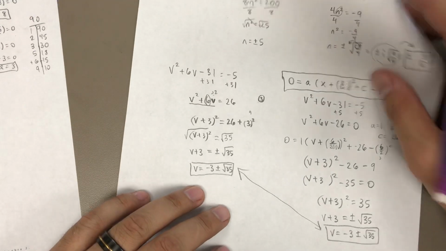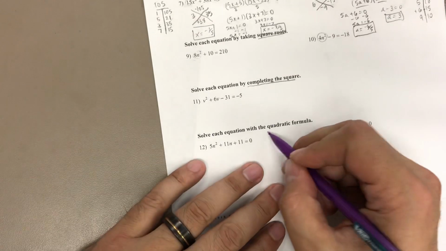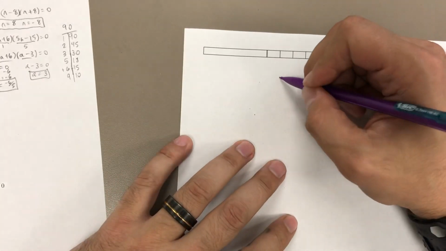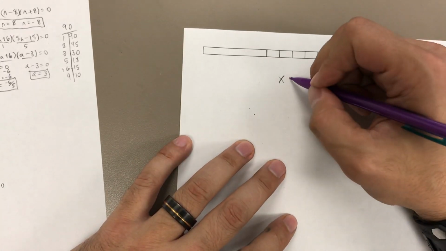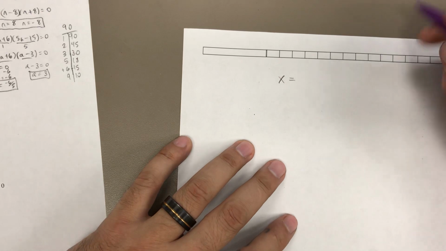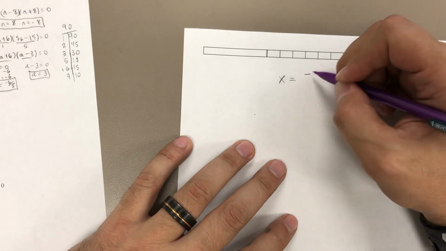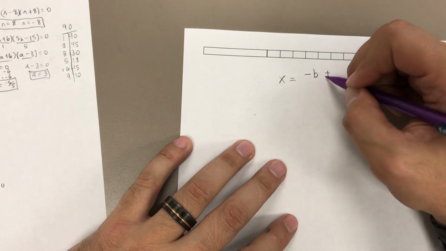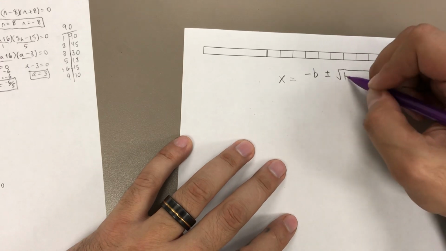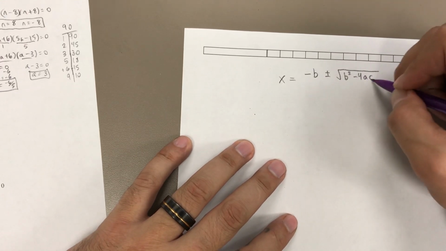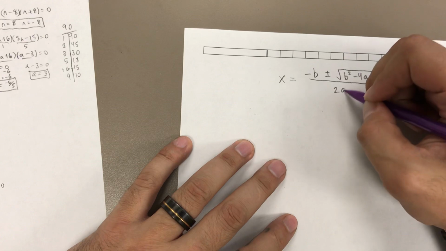Now we're just going to do 2 real quick ones, number 12 and number 13, and that's where we have to use the quadratic formula. So the quadratic formula looks like this. If you're looking for solutions x to a quadratic, you write it out in standard form, and then you use the formula. It's negative b, so the opposite of b, plus or minus the square root of b squared minus 4 times a times c, all over 2a.